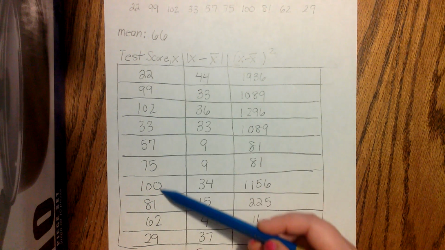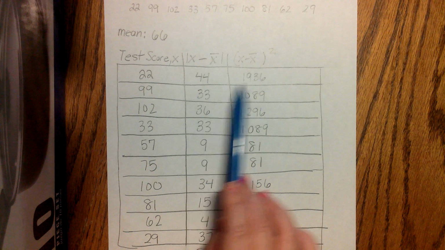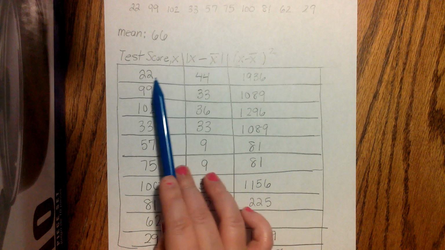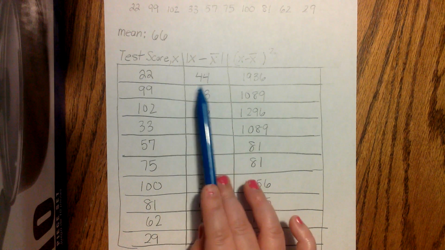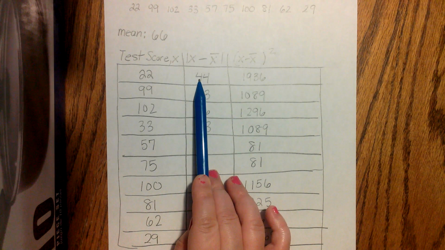So I listed all my test scores here, and then I found the difference, and I don't care about the sign because when I square it, whether it's negative or positive, it will become positive. So I just want to figure out how far away each of these test scores are from the mean. So I take 66 minus 22, that gives me 44.